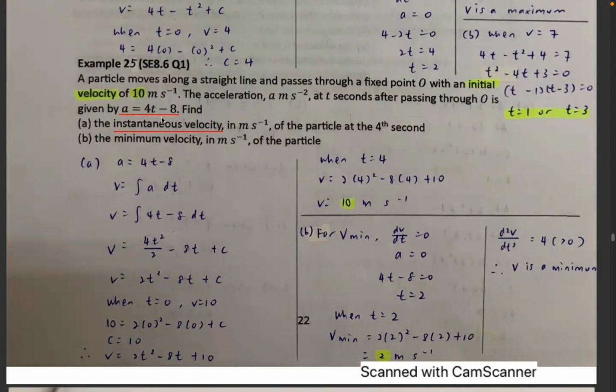A is 4t minus 8 in this question. Let it be 0. We have t equals 2. So t equals 2 is the time at which velocity is minimum. So we just have to substitute t equals 2 into the velocity function to find the minimum velocity. This is the velocity function that you found, so we just have to sub 2 here.